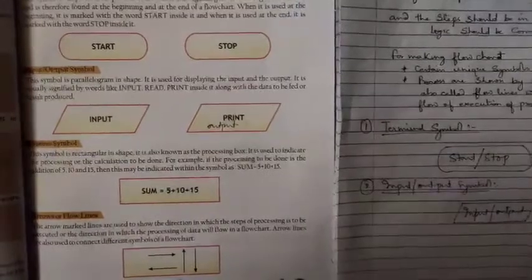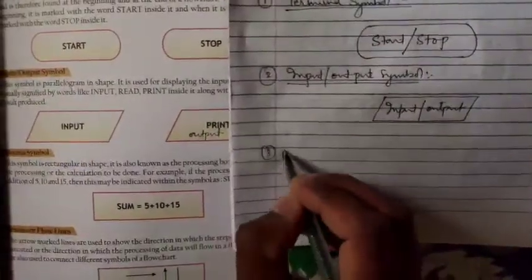Now next is processing. As we all know, in a computer, the execution or solving a problem takes three steps to complete: first is input, second is process, third is output. Now the next is the process symbol. The process symbol is simply a rectangular box in which processes are specified. Whatever processing the computer will do will be specified by this process symbol.